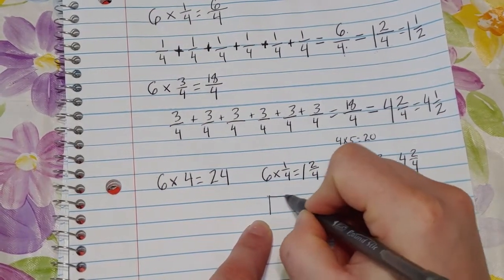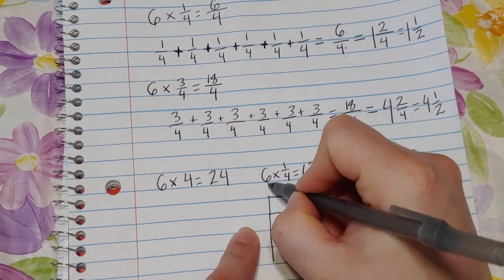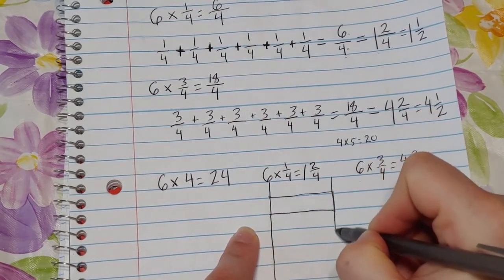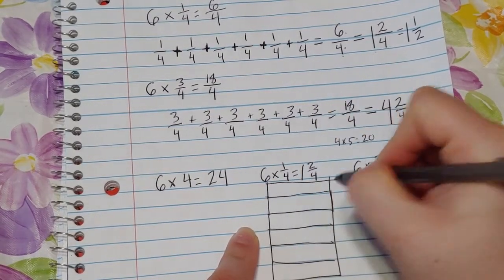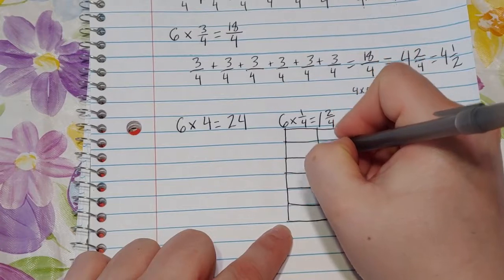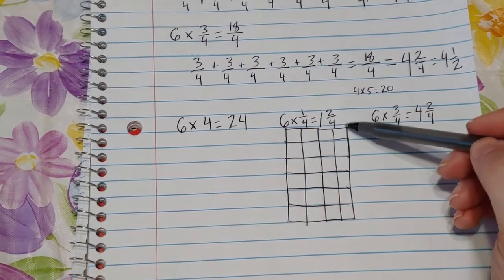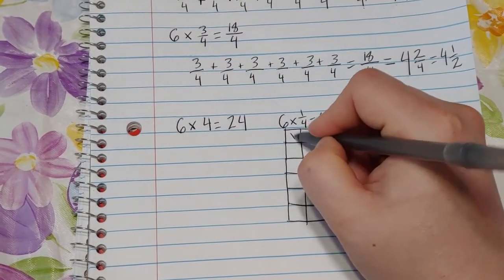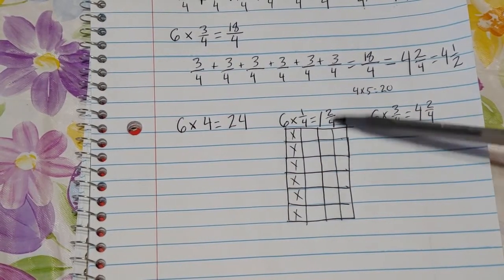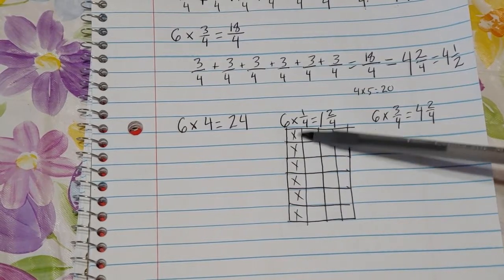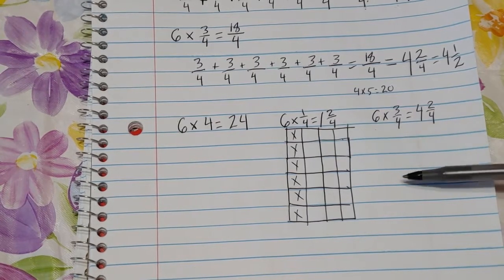So if I had 6 bars, 2, 3, 4, 5, 6. Six groups. There's halves. Here's fourths, right? So let's say that these are all candy bars and we only have these parts left behind. This is why your fraction is looking smaller, because these parts have already been eaten. This is all you have left. Same thing here, but it would be 3 of those pieces. That is why you're getting a smaller number here.